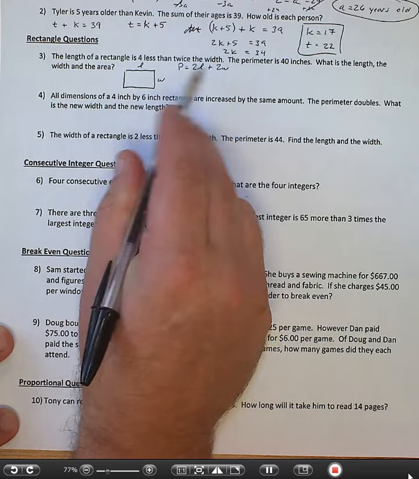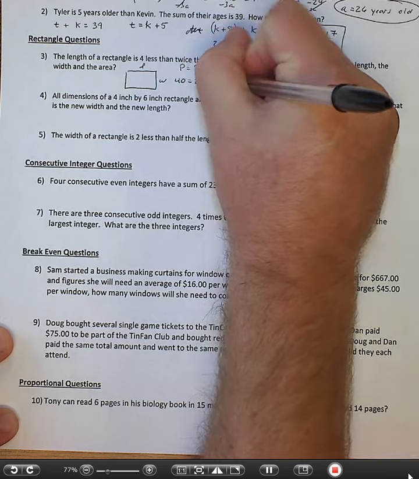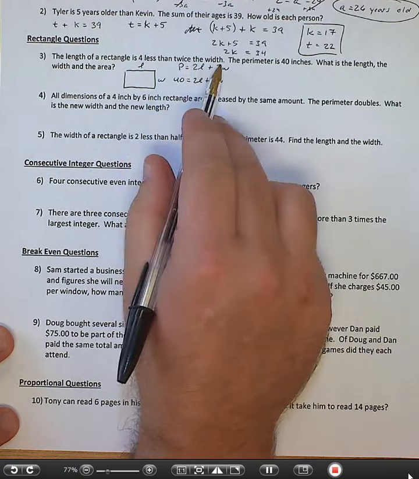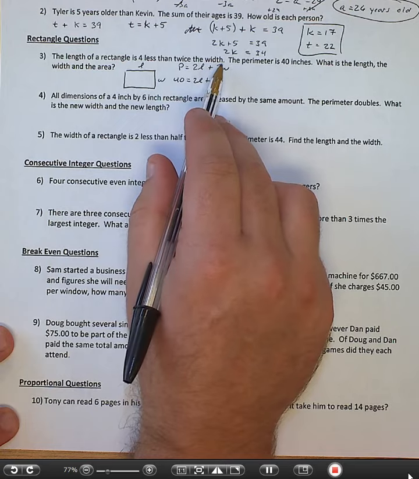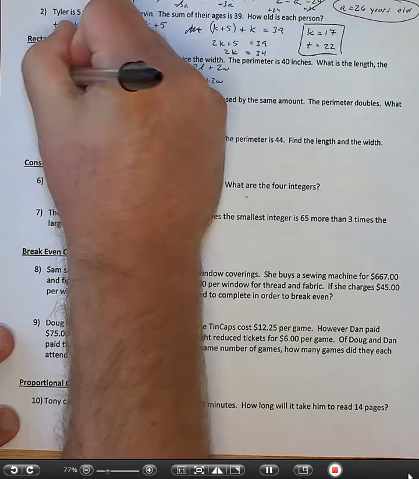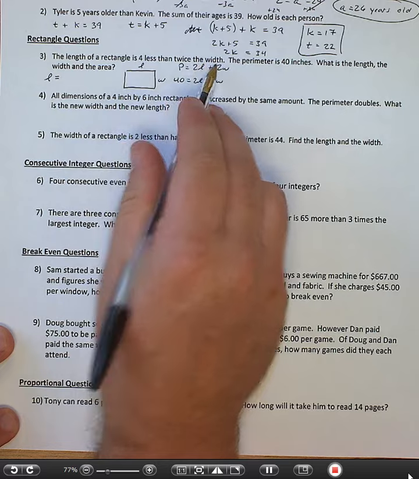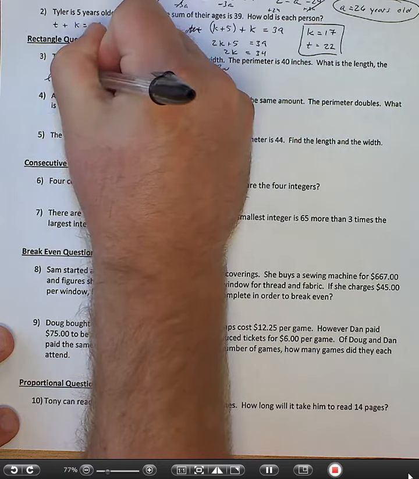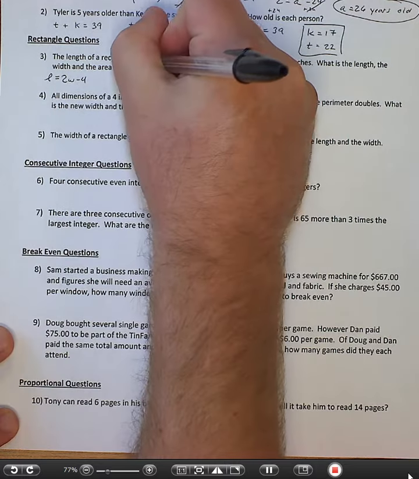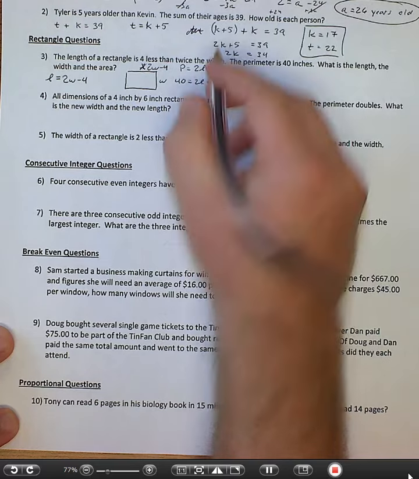But again, there are multiple variables there. I do know the perimeter is 40, so I can put 40 in there for perimeter, but I still have 2 variables, and that's a problem. So I go back to this first sentence here, the sentence that combines the length and the width. The length is 4 less than twice the width. So I'm going to do twice the width minus 4. So that's another way of writing the length. So I'm going to rewrite the length right here using W.